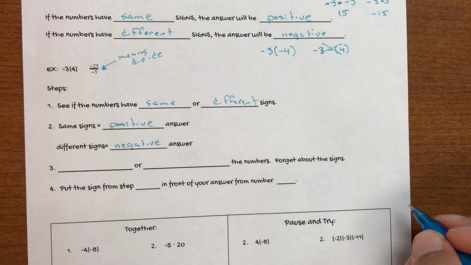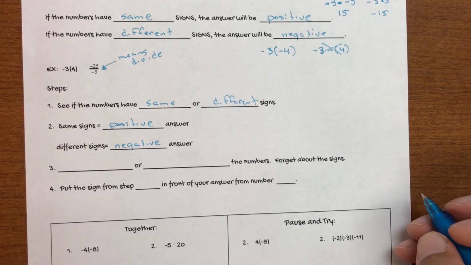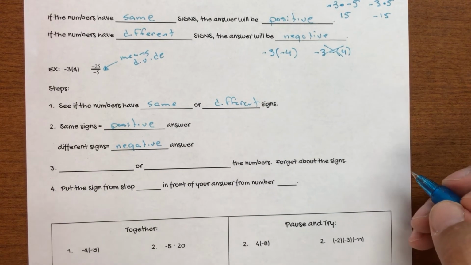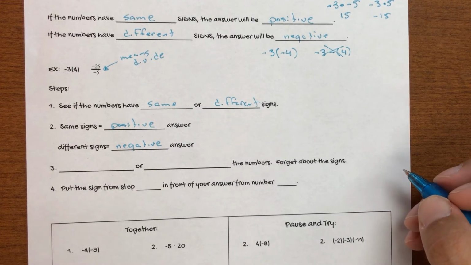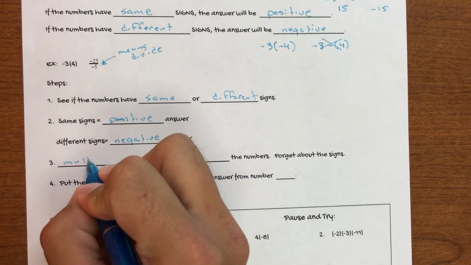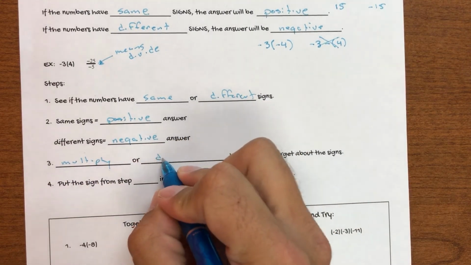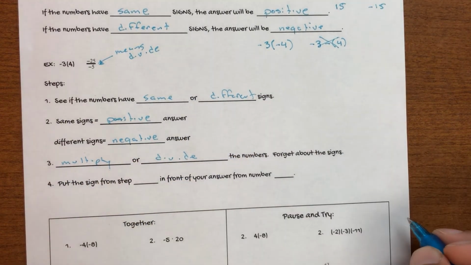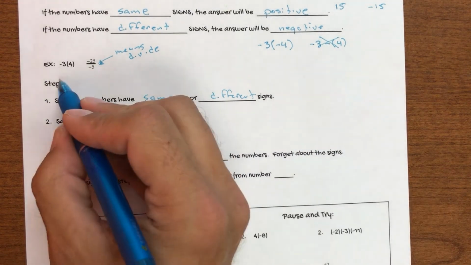So if you look at them and they're both negative, the answer comes out positive. If one's positive, one's negative, then we get a negative answer. If they're both positive, well, that's all you've ever done in the past, and you know that that answer is a positive. So step 3, obviously either multiply or divide the numbers, and kind of ignore the sign. So let's look at these examples.